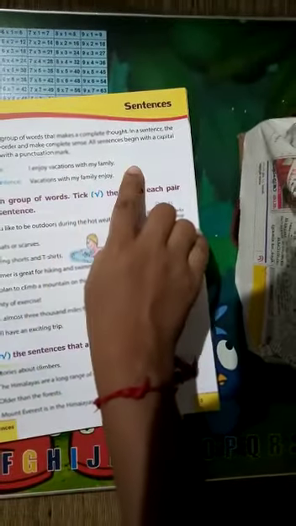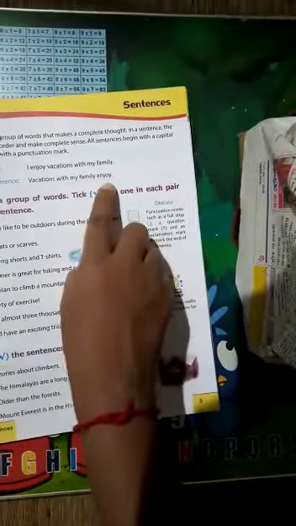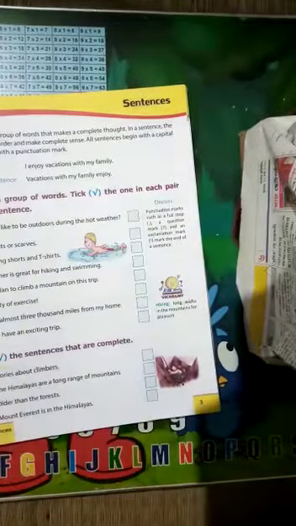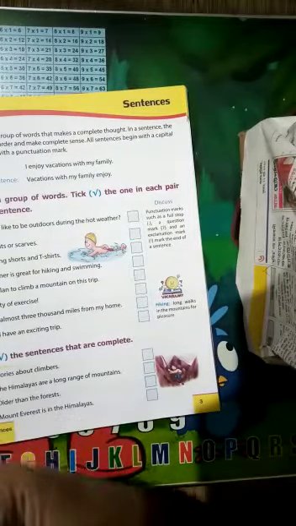But "Vacations with my family enjoy" is not a sentence. Here, I is missing, and the words are put together, but they do not make any sense or any meaning.